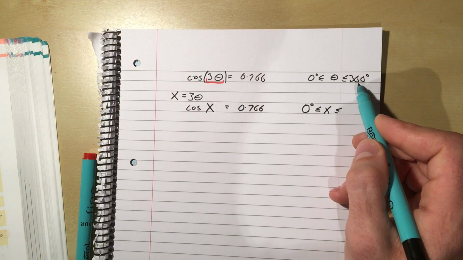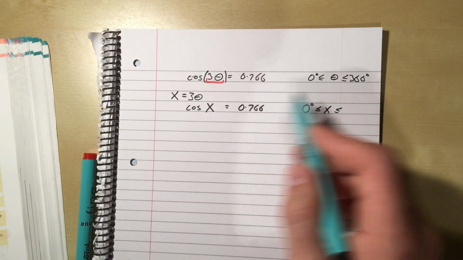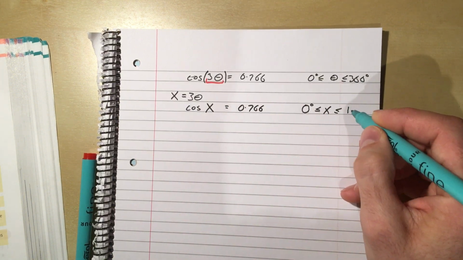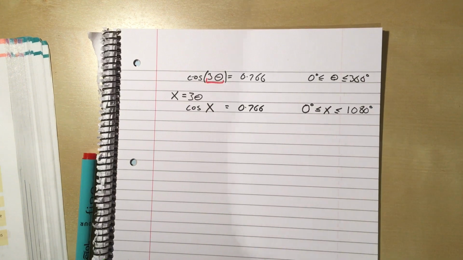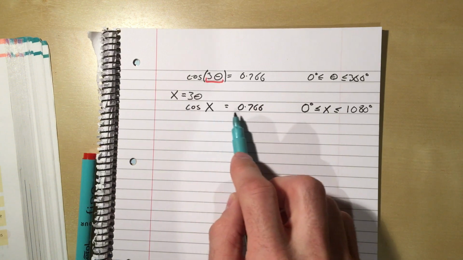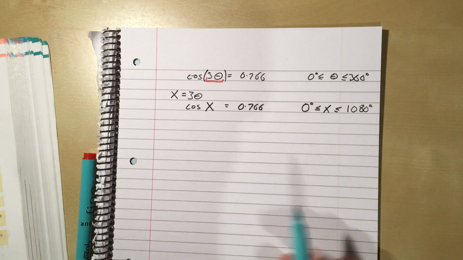When theta equals 360, big X can be 3 lots of theta. So the biggest value that big X can take is 3 lots of 360, so big X can go all the way up to 1080 degrees. But that's fine. We're solving cos X equals 0.766 in this interval, and that is now an equation that we can deal with.